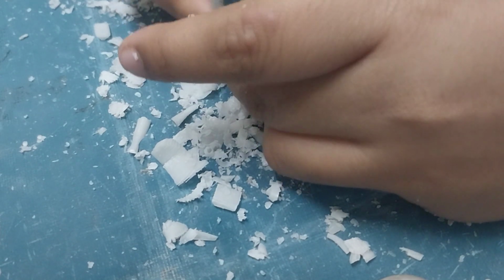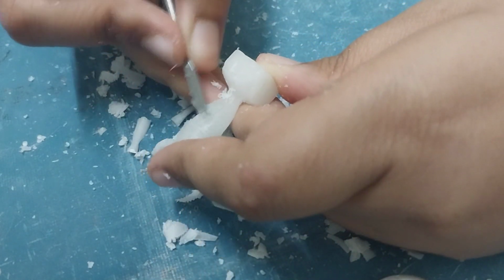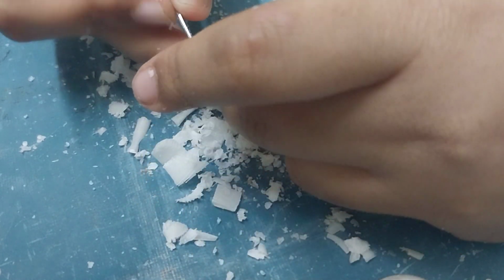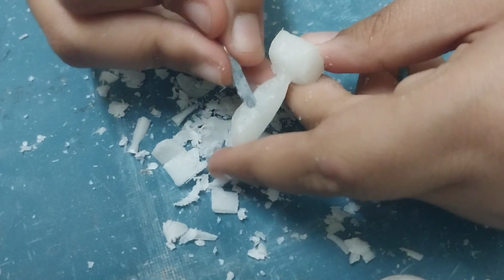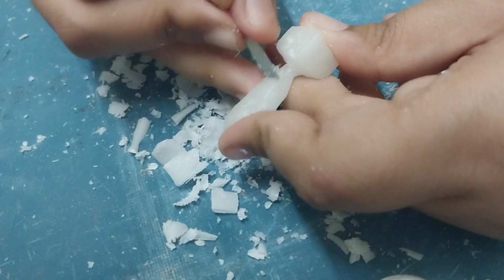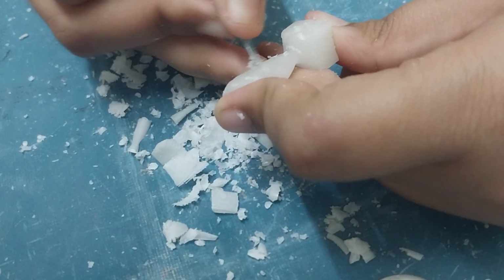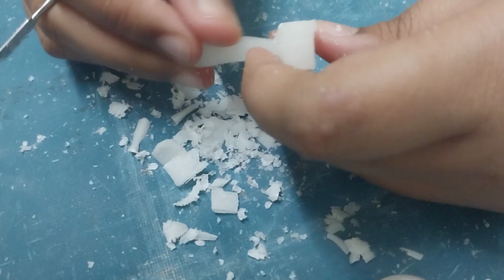A shallow depression, but this depression is deeper on the distal side than the mesial side, so we need to make it deeper in this. Shallow over here, it is there but it's not as deep as the distal side.